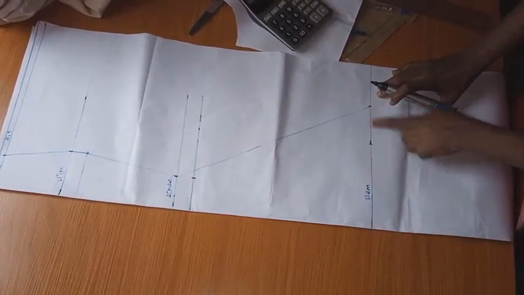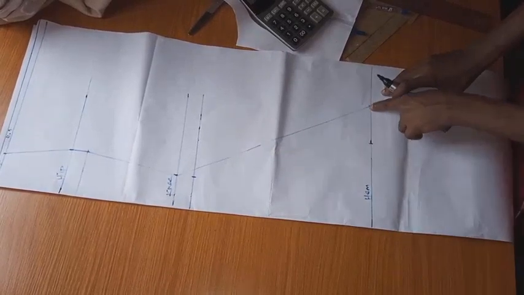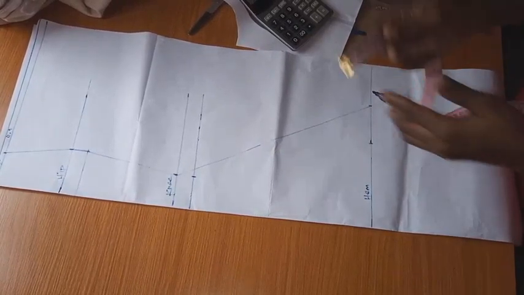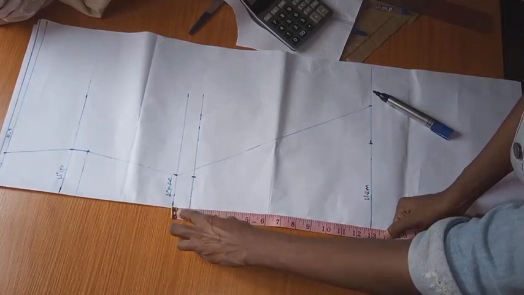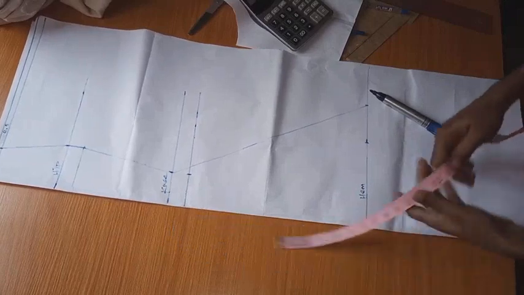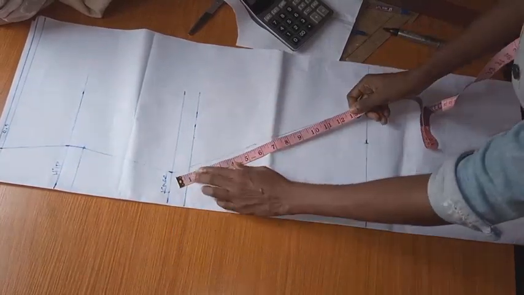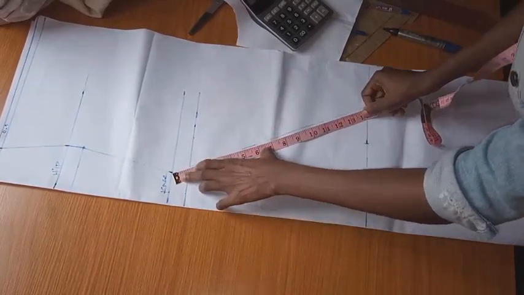So you're not going to leave it like this, because if you leave it like this, it's going to give you a very sharp angle at the hem. So from here you measure from this knee to the hem. Here is 13 inches. So you measure from this knee as well.